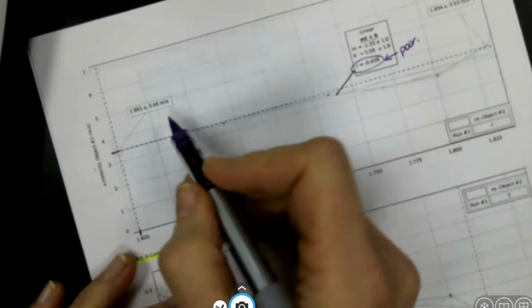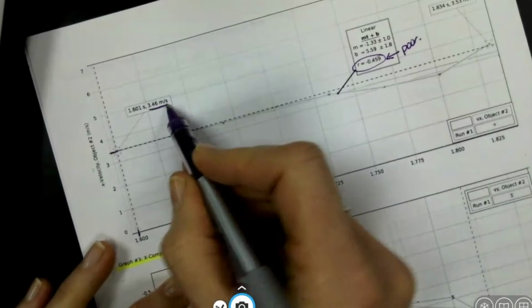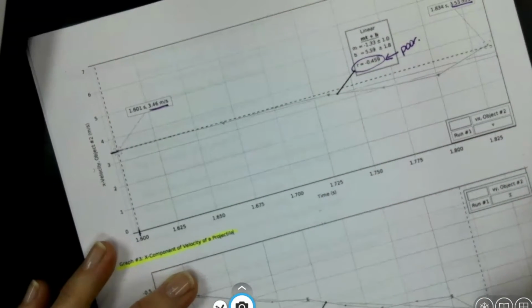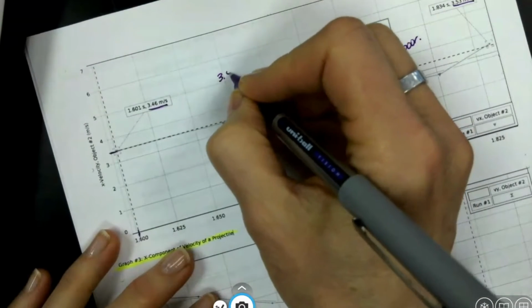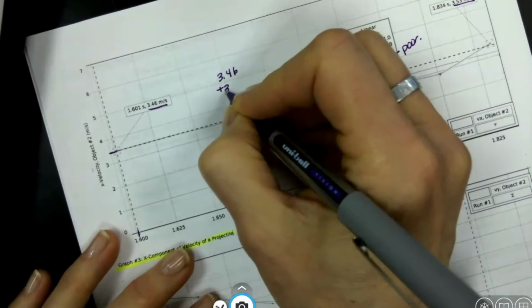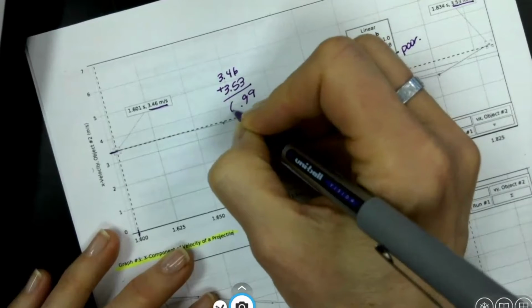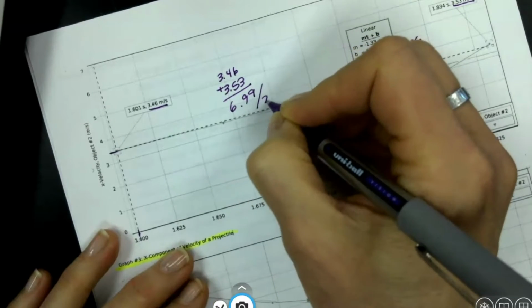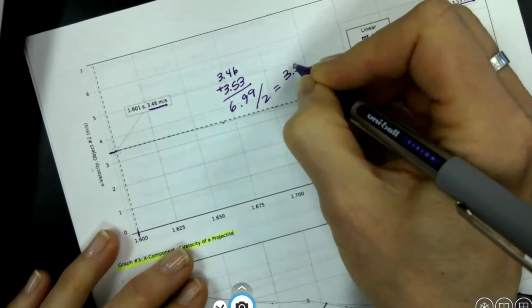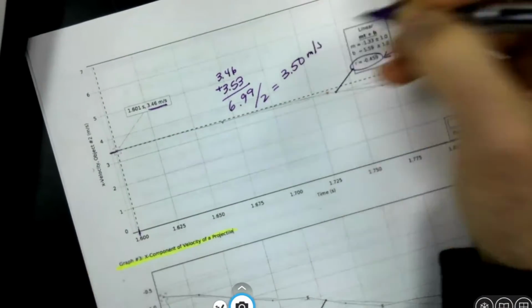So that's not going to be helpful either. So what I've got is this value and this value, and I'm going to use the average here. You could do this on your calculator, of course. Divided by 2, and I'm going to get an average of 3.5 meters per second.